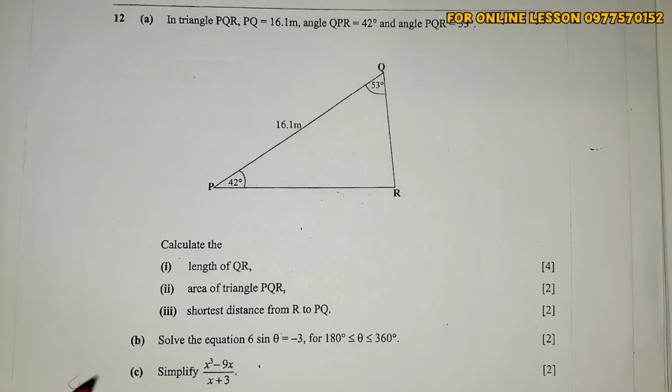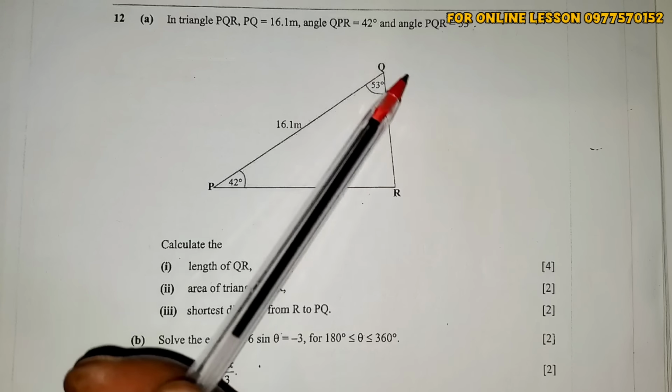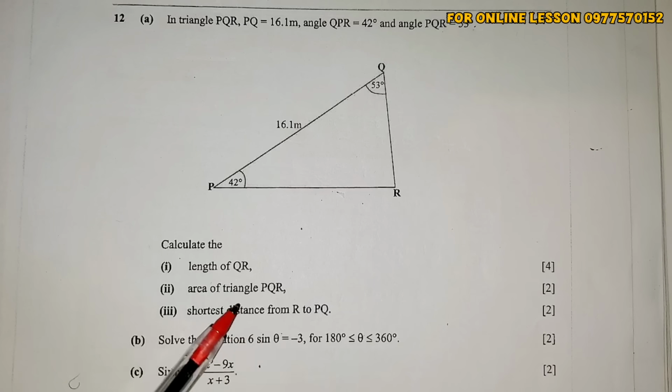Now, we are asked to calculate the length QR. Where is Q? Q here. So we are asked to calculate this distance. Then we are also asked to find the area of this triangle.